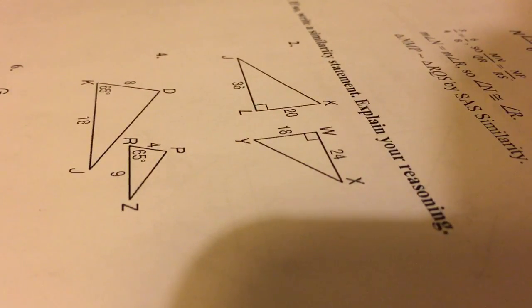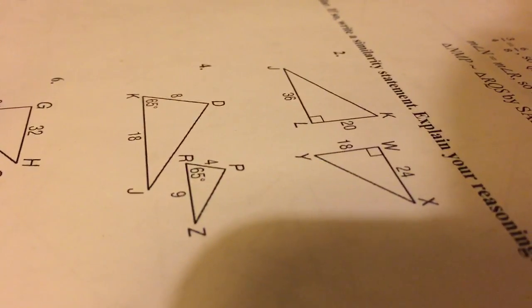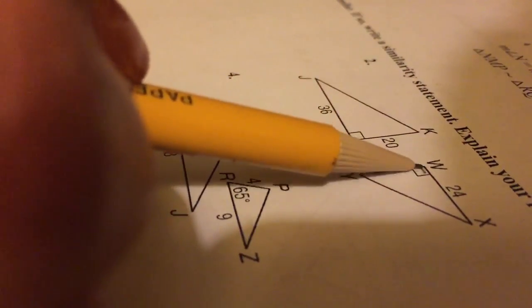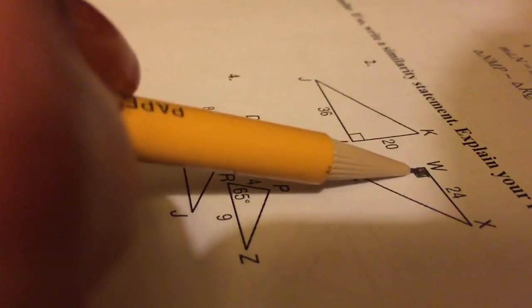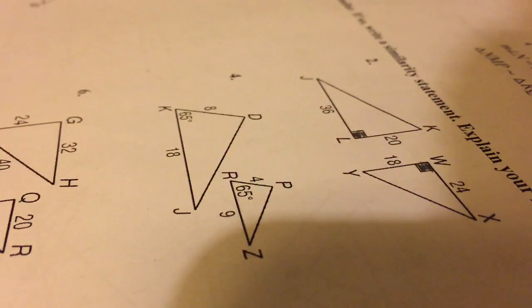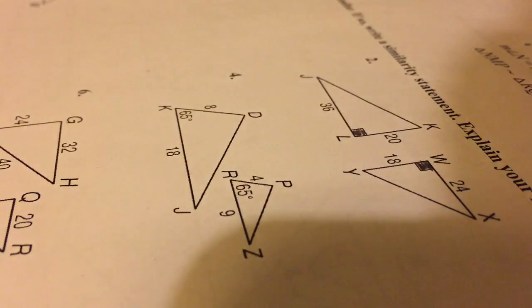So you see an example, number 2, and this one we probably went over in class. So let's go ahead and look at it again. So number 2, we see two triangles. What are some things that we notice about these two triangles? Well, one, I see that there's a right angle. Do you see that right angle? I hope you see it. It's the one with the little box in the corner. So both of these triangles have a right angle. Both triangles are right triangles.